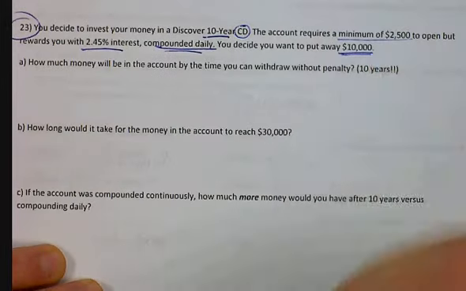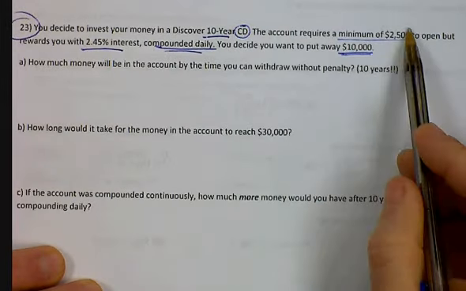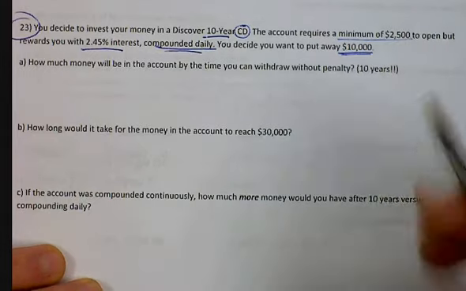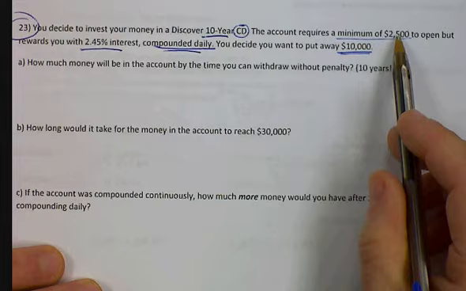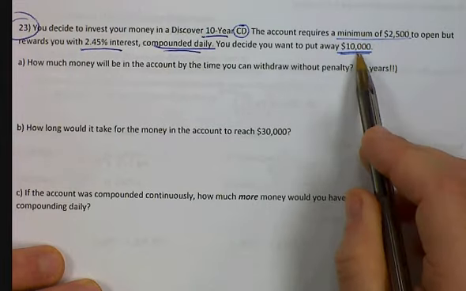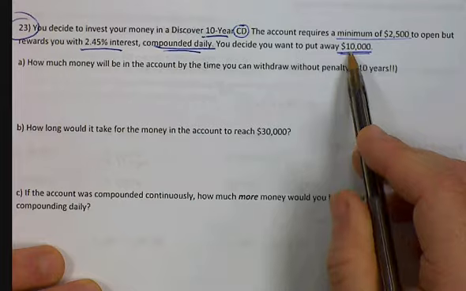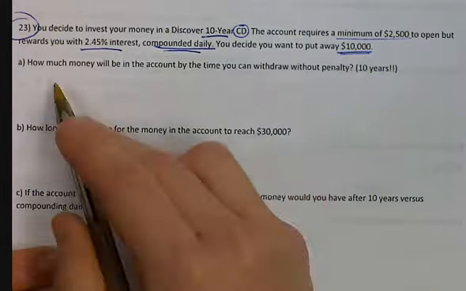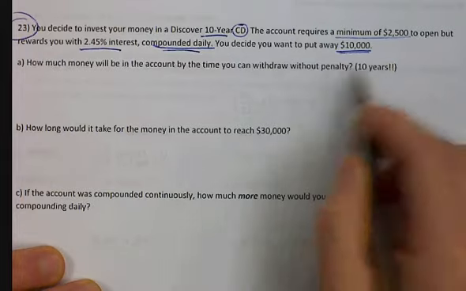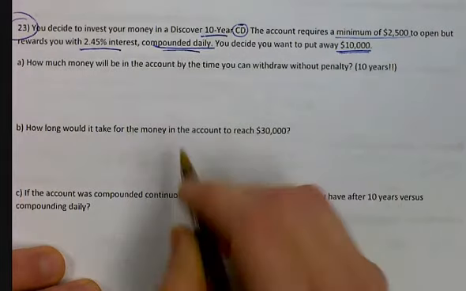So in our problem, this number is not important whatsoever. It's just information that you need to filter out, because just because that's the minimum doesn't mean it has anything to do with what we chose to do. We chose to put in $10,000. Wouldn't that be nice, right? How much money will be in the account by the time you can withdraw without penalty? That's 10 years because it's a 10-year CD.